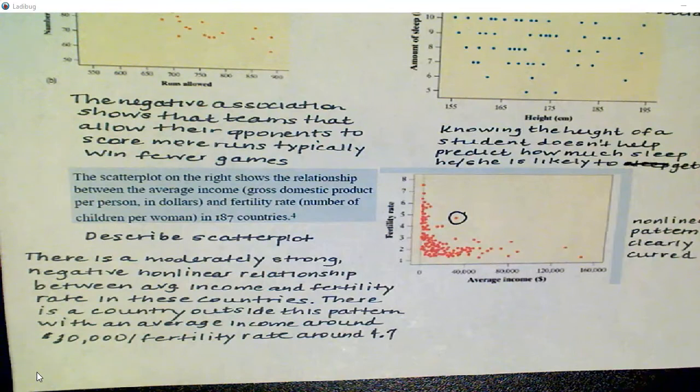So that is what we're talking about today in this first section. We're going to finish this up in part 2, and we're going to talk about correlation.